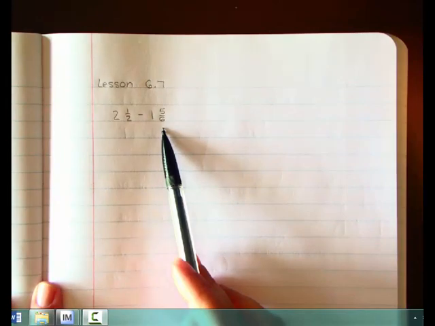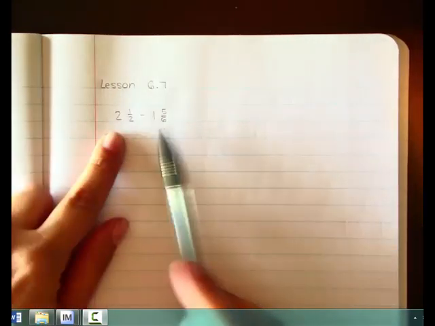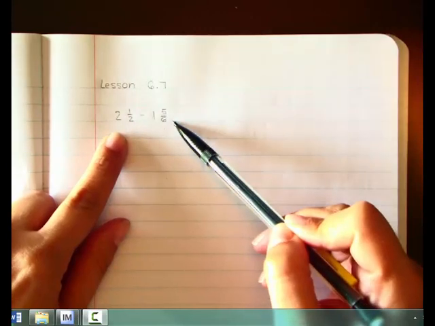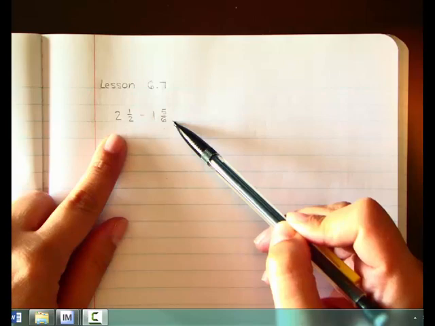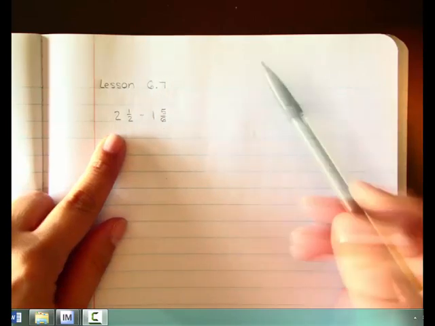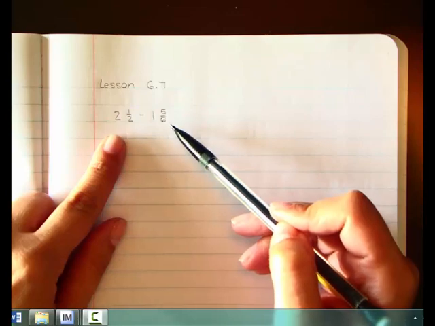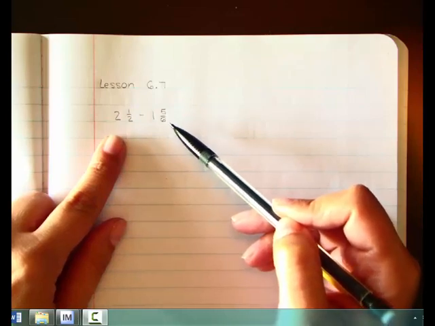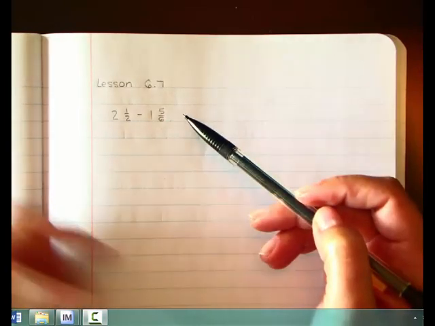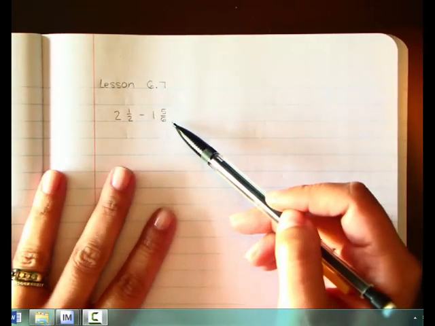You have to find common denominators in order to subtract fractions. You can either keep them as mixed numbers, or you can change them to improper fractions. That choice is yours. The lesson shows you both ways to do it, so I will reinforce that and show you both ways to do it.